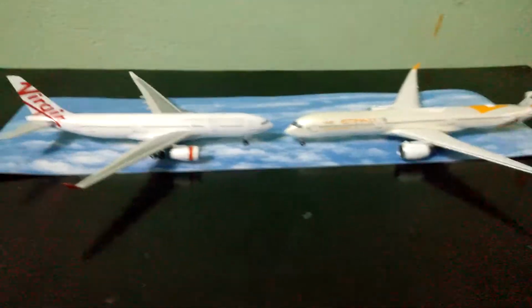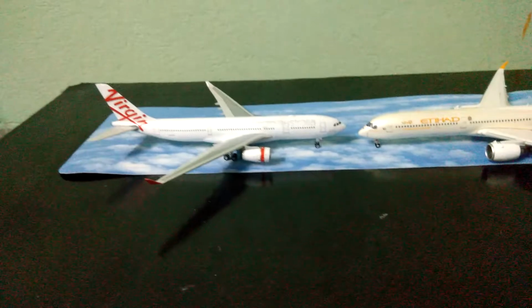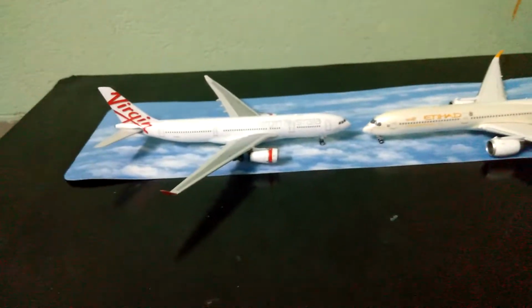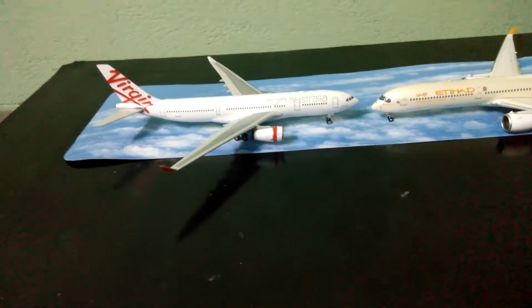Now, why do airplane models cost so much? That's a very important question. That's mainly because airplane models, first of all, are very realistic.